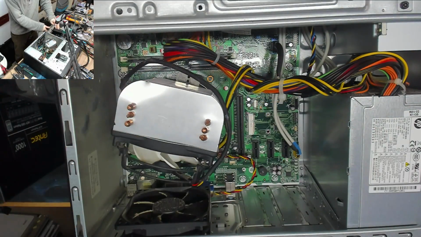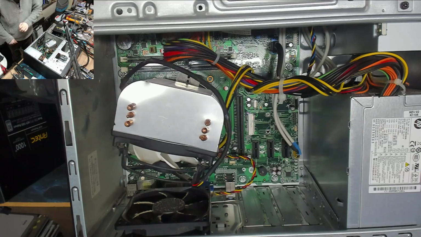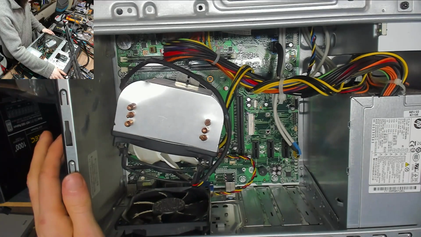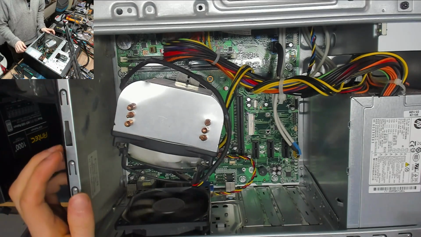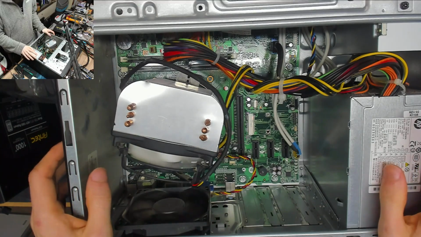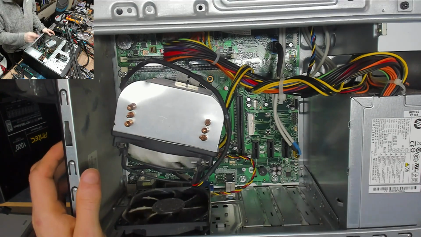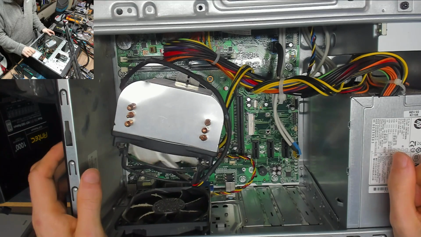Right, that's in place. Let's give it some power, and turn it on. Right, so this one we're expecting to work. And if this works, then it's almost certainly a motherboard issue.